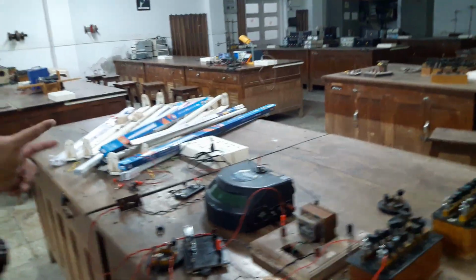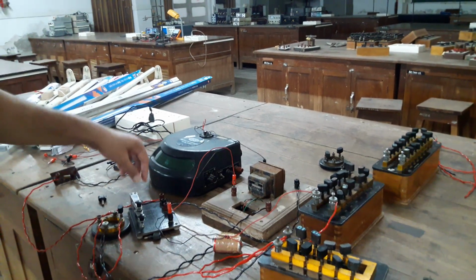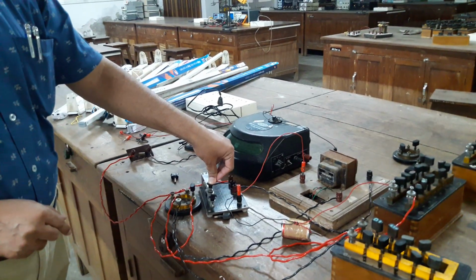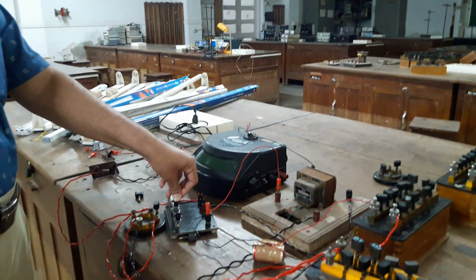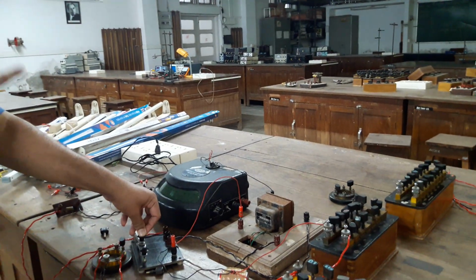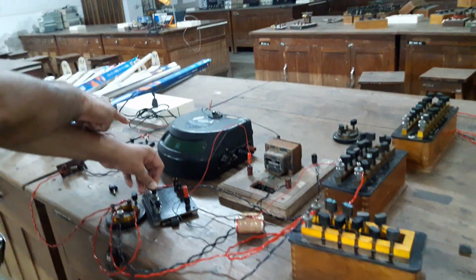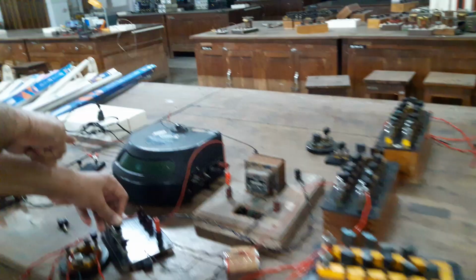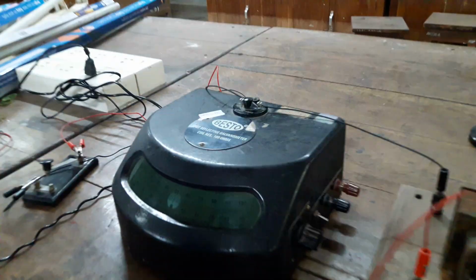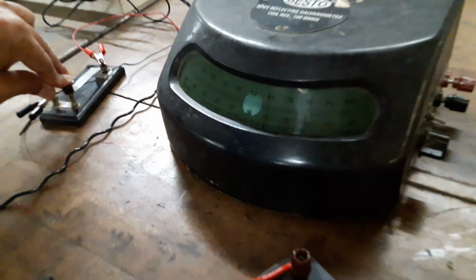Now the current will flow through the primary circuit, and when K2 is connected, an EMF will be induced in the secondary. When the current flows through the primary, the EMF is induced in the secondary, and because of that a throw, a deflection, will be produced in the galvanometer. Initially the deflection will be 0.